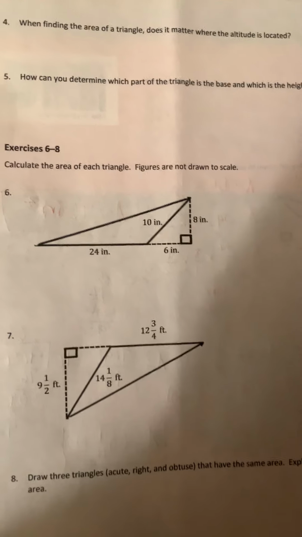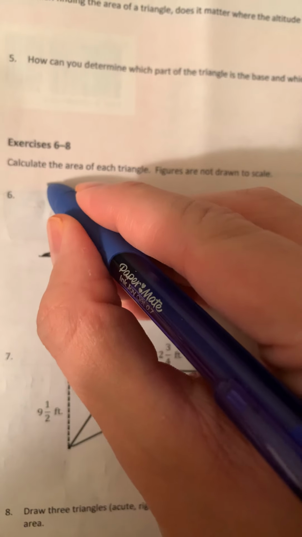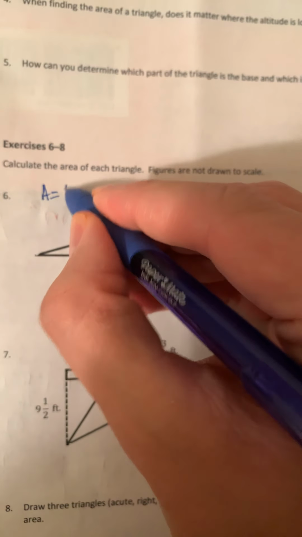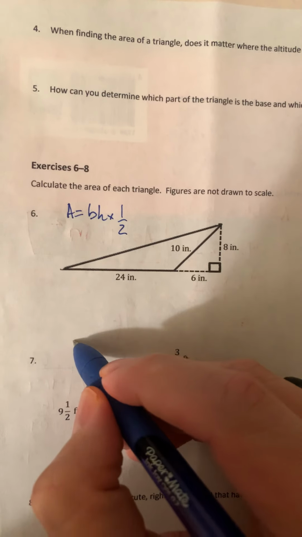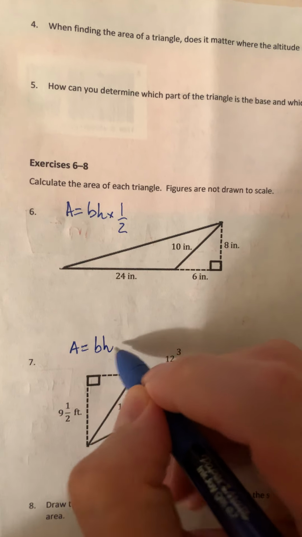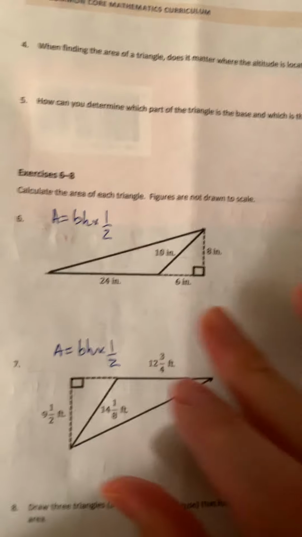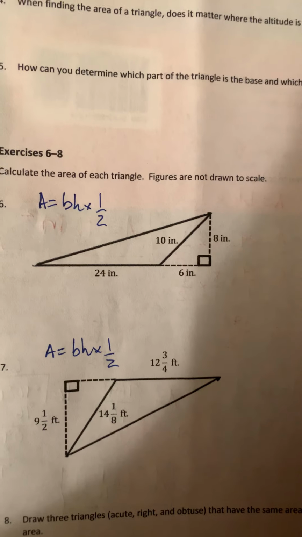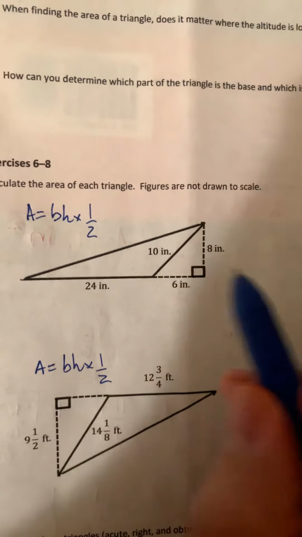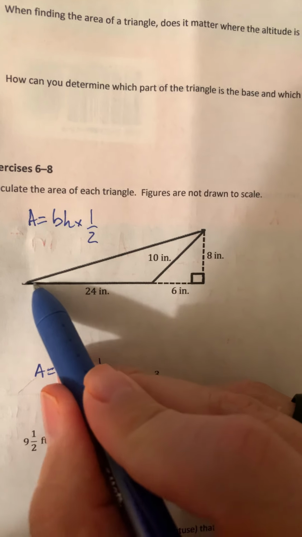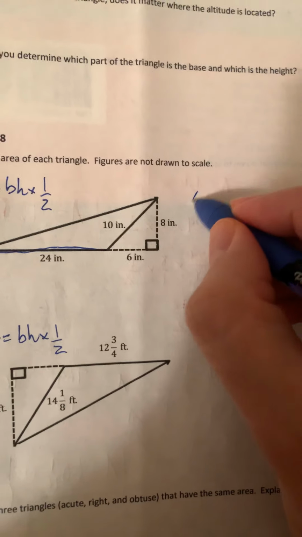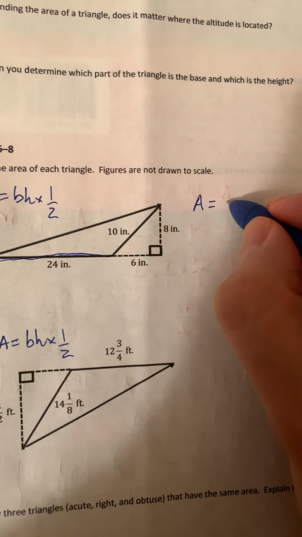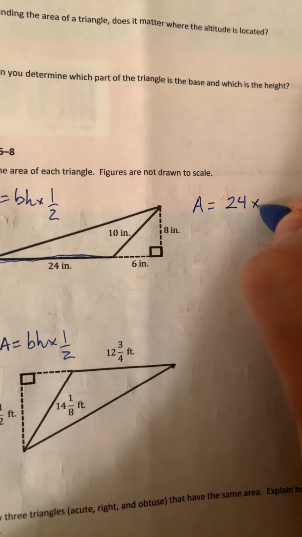Okay. So in this one as well, there are triangles, and to find the area of triangles, the formula for an area is base times height times 1/2. Same thing for this one. Area equals base and height times 1/2. Right? So we're gonna do one triangle at a time. So I'm gonna locate my base for this one, which is this one right here. This is my base for this triangle. So I'm gonna say area equals 24 times my height.